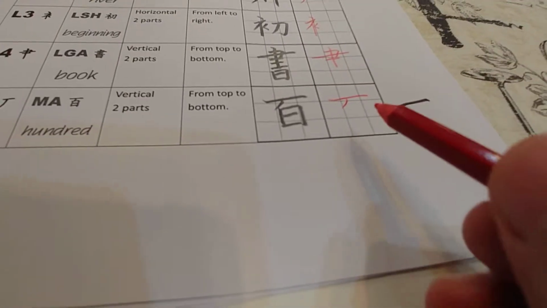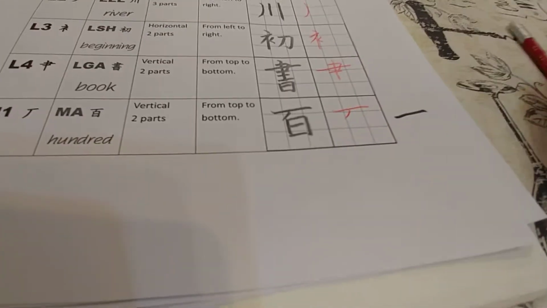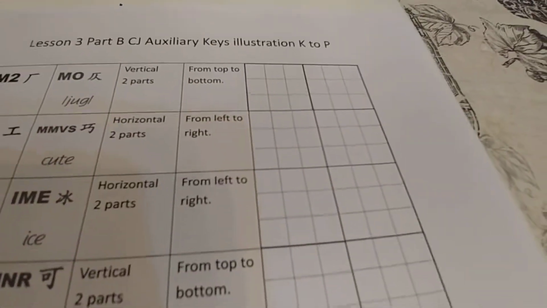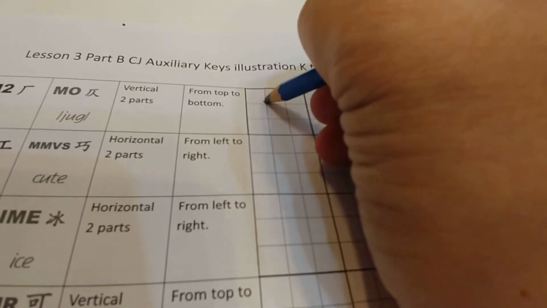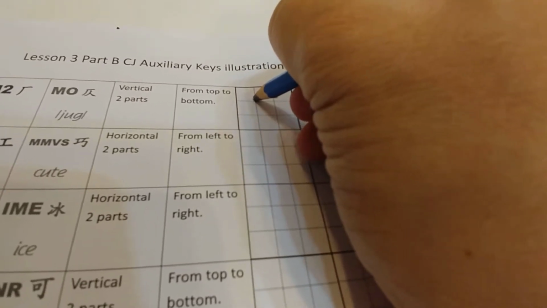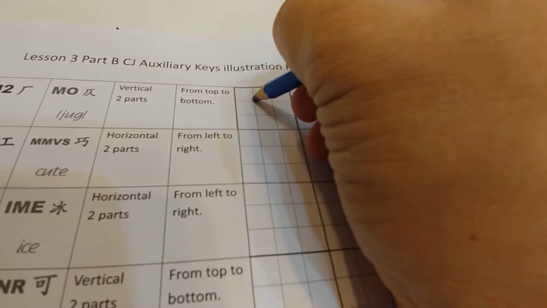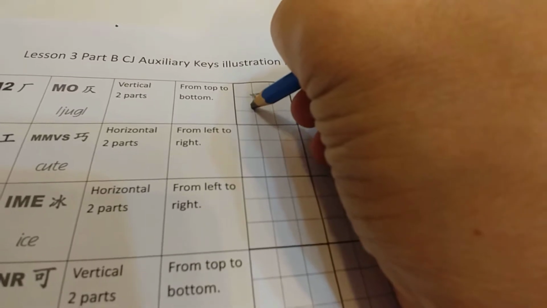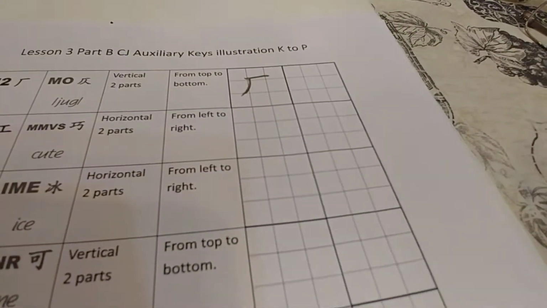This is M1. And M2, quite similar. Horizontal line, but this time the left slant starts from the beginning of the line and then goes to the left corner.